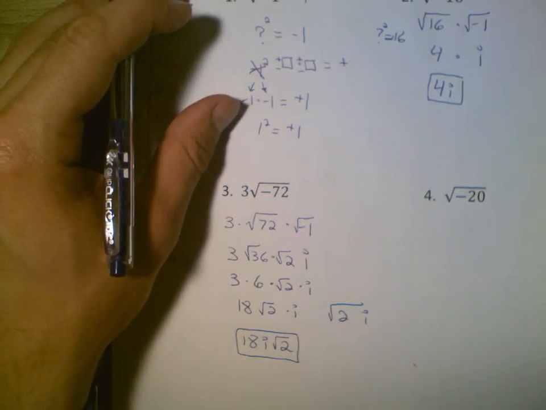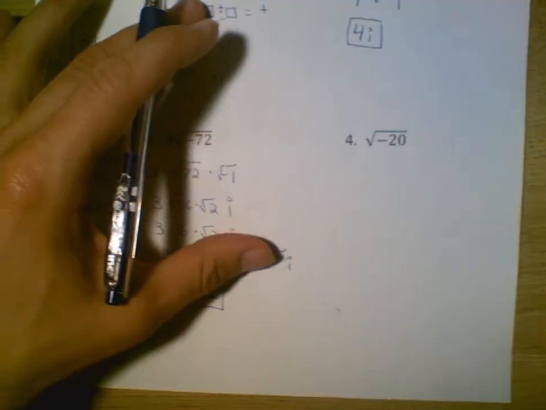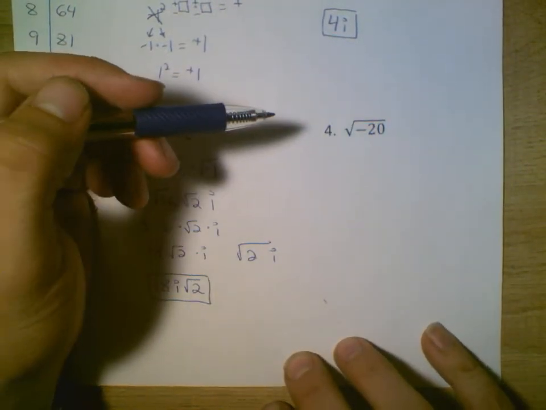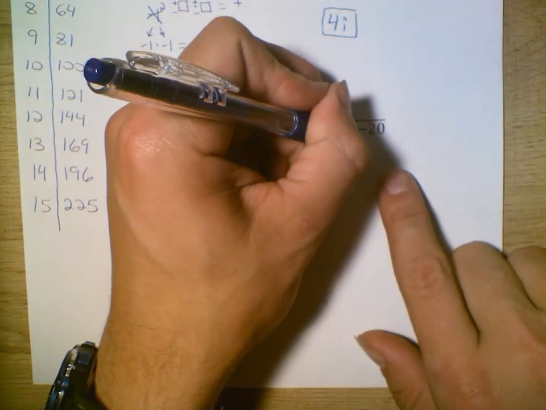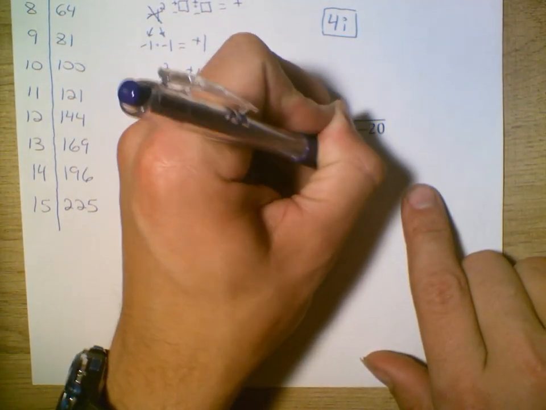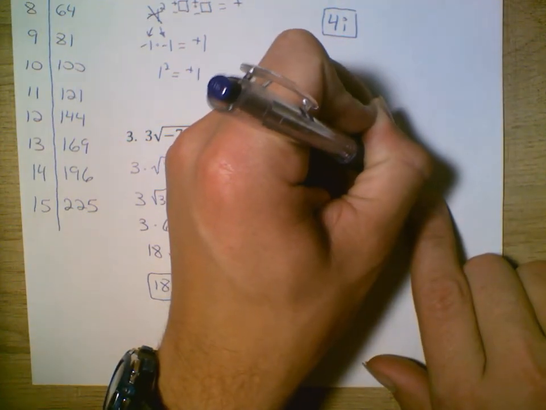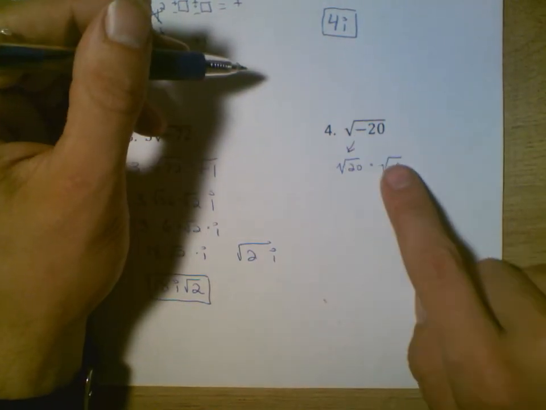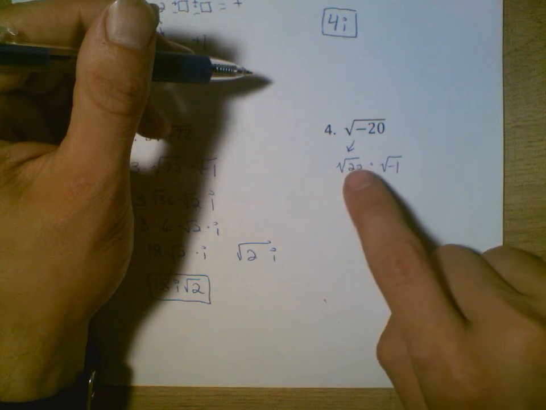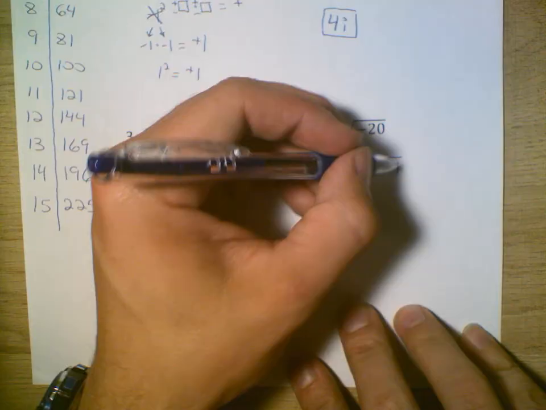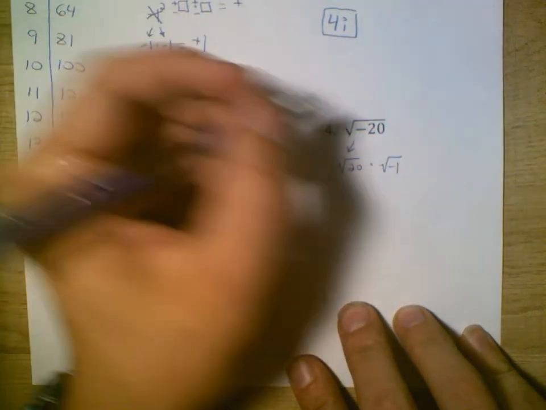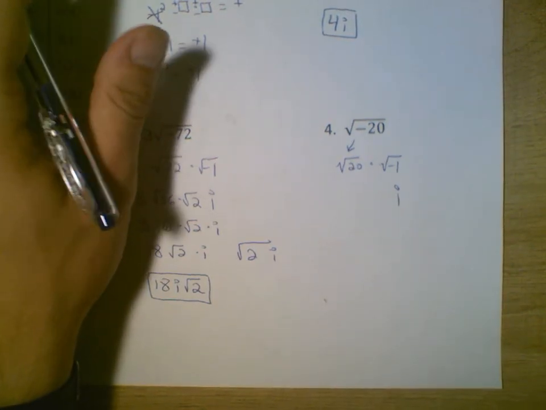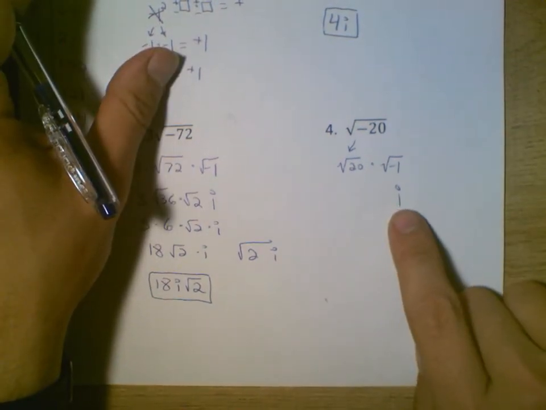All right, let's look at one last example here. So in number 4, I have the square root of negative 20. So because it's negative, I'm going to rewrite it as the square root of 20 times the square root of negative 1. Okay, and once again, that's just pulling the negative off so that I can simplify the square root of 20. The square root of negative 1, as we saw, that's imaginary. Okay, doesn't exist. So I write i for the imaginary unit.